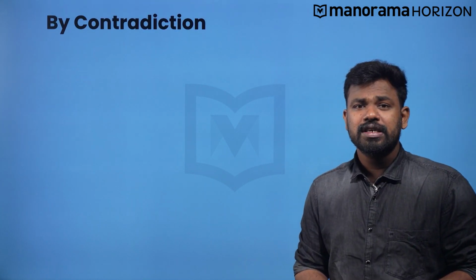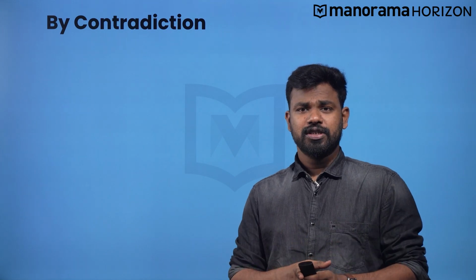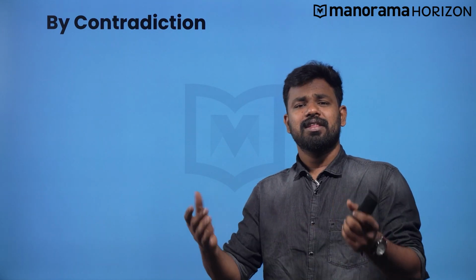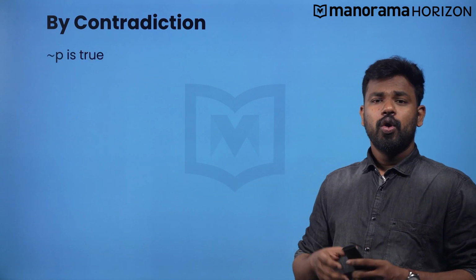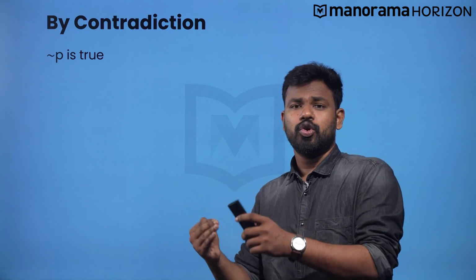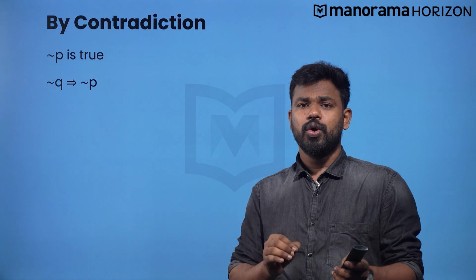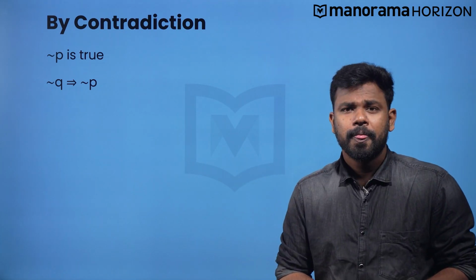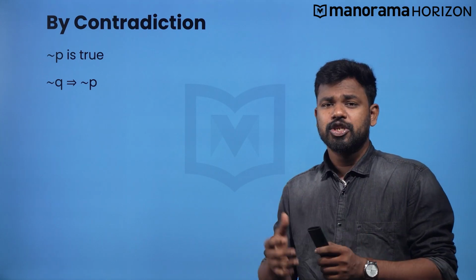Next, we are going to discuss validating statements by contradiction. We know contradictions. What does it mean? It means the opposite. To check whether the statement P is true, we should assume that P is not true. That is, not P is true. Then we arrive at some result which says that not Q implies not P, which contradicts our assumption. Therefore, we conclude that P is true.